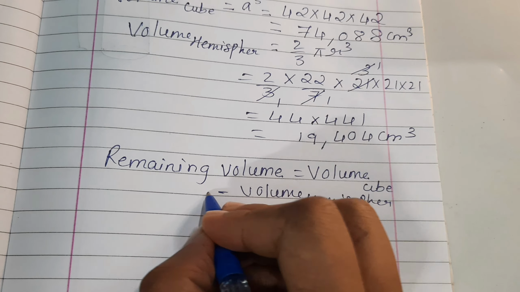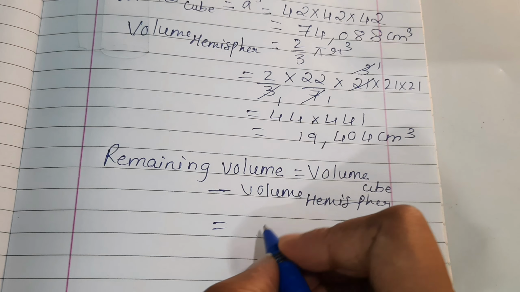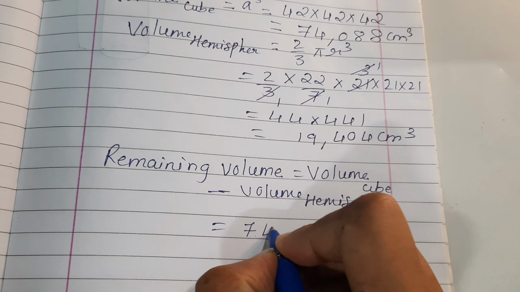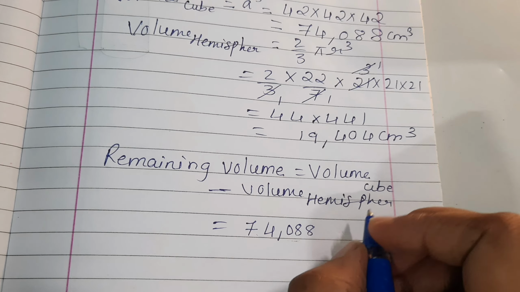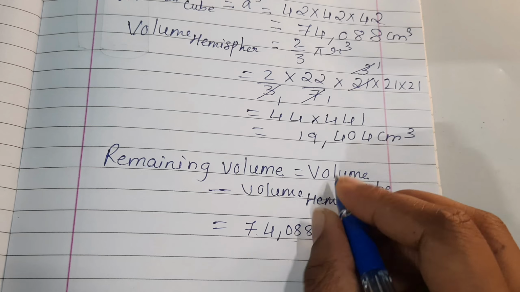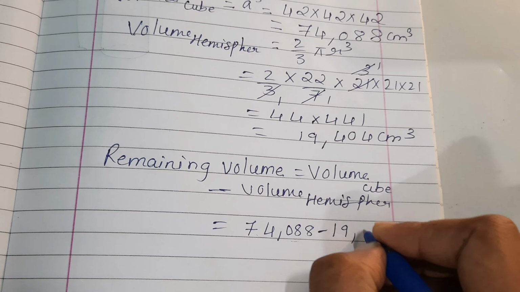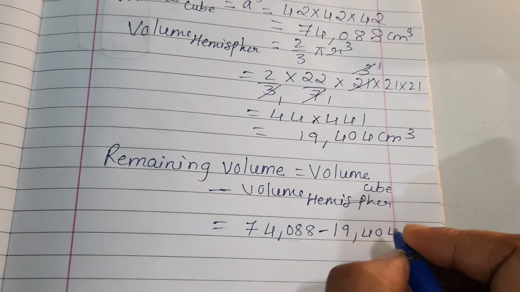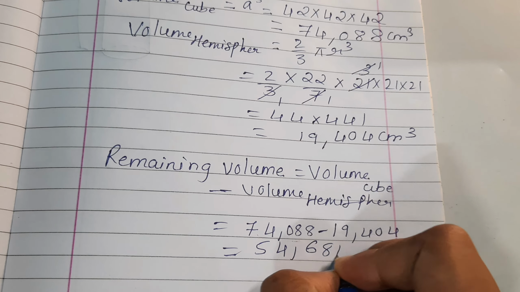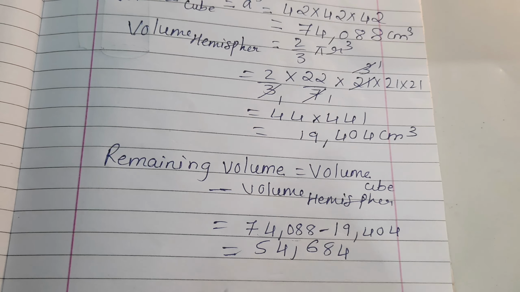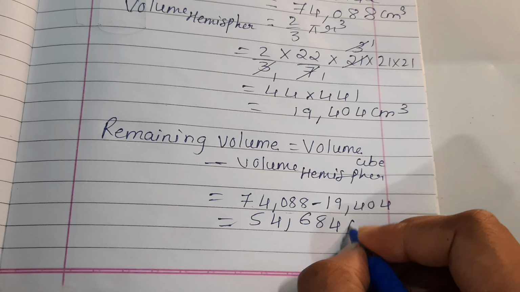So volume of cube, what you all got? Volume of cube over here, 74,088, minus volume of hemisphere. What you got over here is, now you'll have to subtract this. You will get 54,684 centimeter cube you will get.